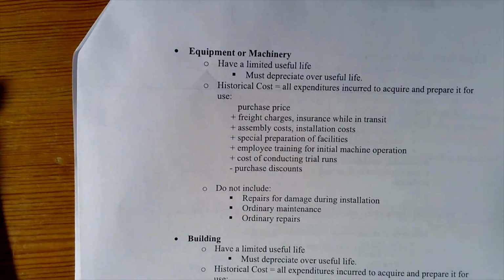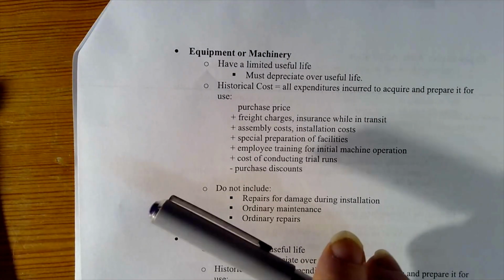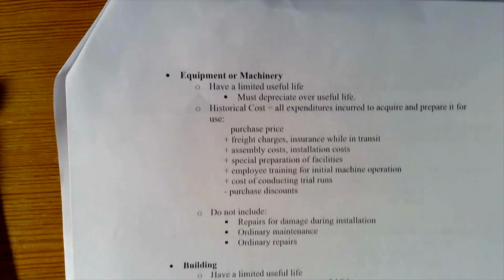Okay, let's go to the next page. I'm going to try and turn off one of these lights because it seems like it's throwing a big shadow. I think it'll still be light enough.